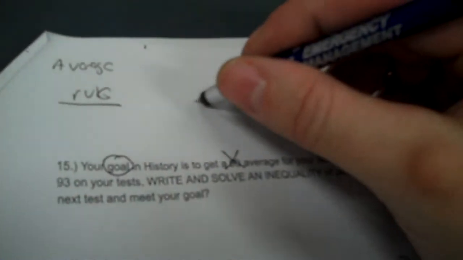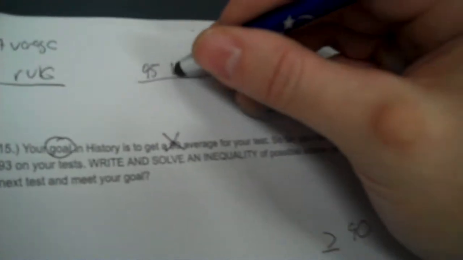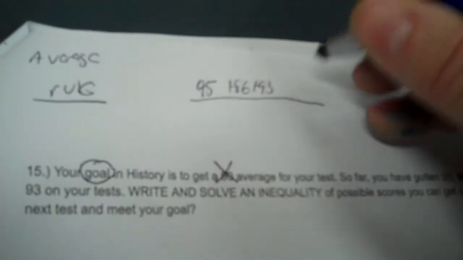So goal is the greater than. Put an equals to. Now your goal is 90. Put 90, cross it off. Now look up top and I wrote a little hint. Average rule. That's a division. Now on top of the line you write down the tests you've already got with plus signs. 95 plus 86 plus 93.